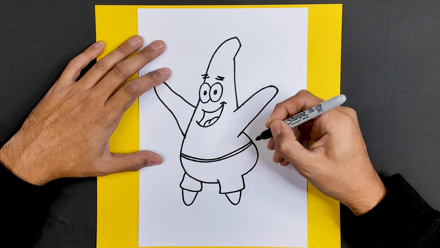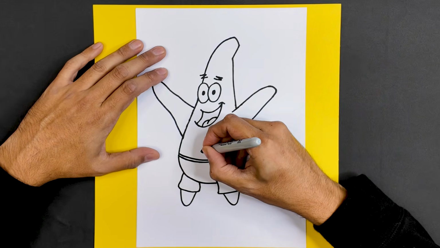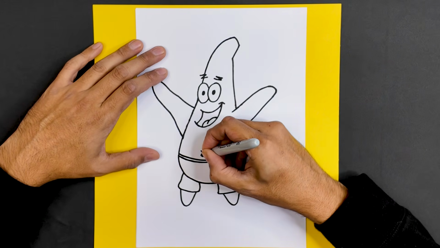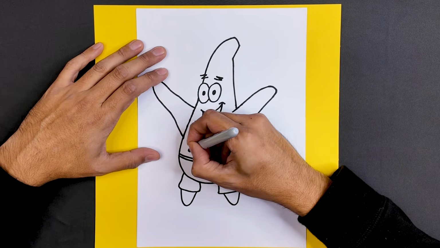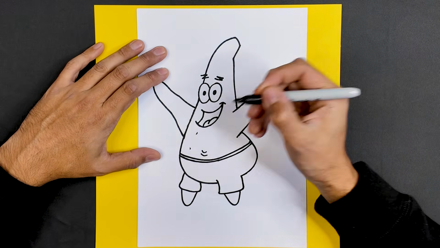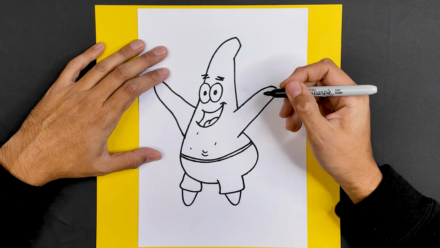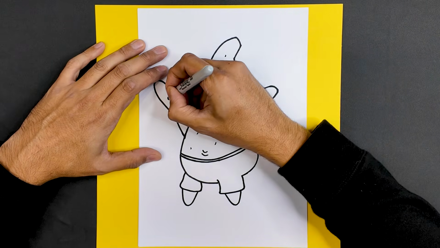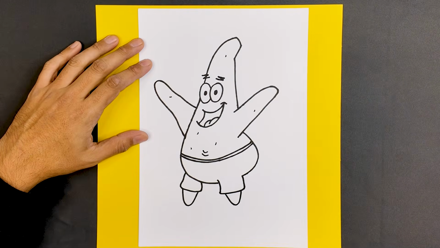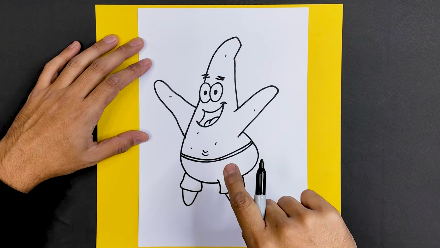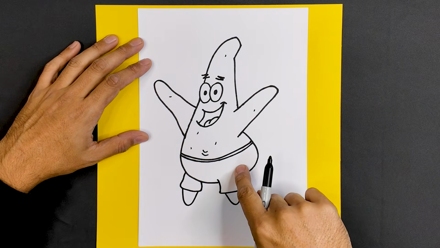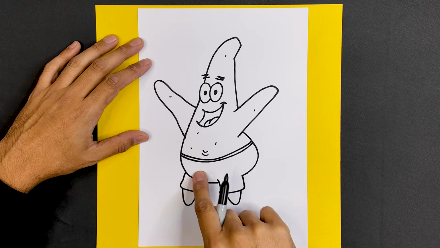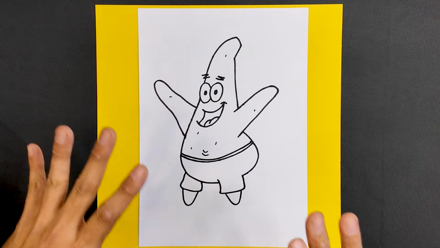All right, now we want to do sort of part of his body, so do a few lines here, do a line there, maybe a line here, dot there, dot there. Let's do a dot up the top there, and we'll do one dot over here. Okay, so from here, Patrick has some patterns on his shorts, but I'm not going to do the outlines of that. I'm actually just going to color them in the purple.